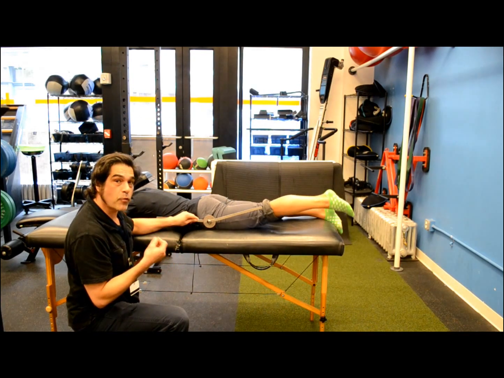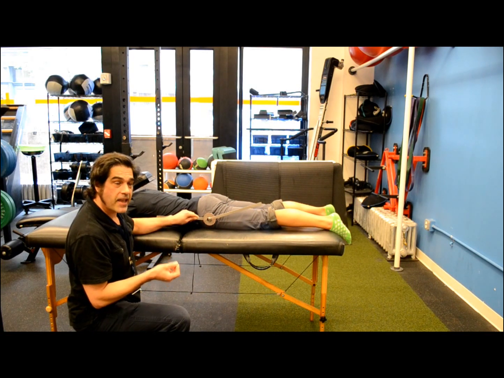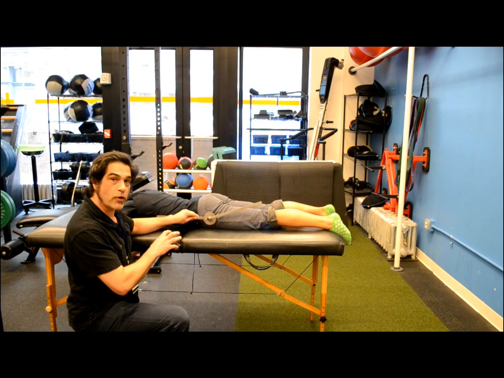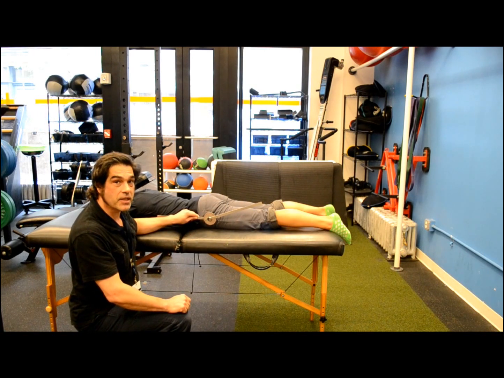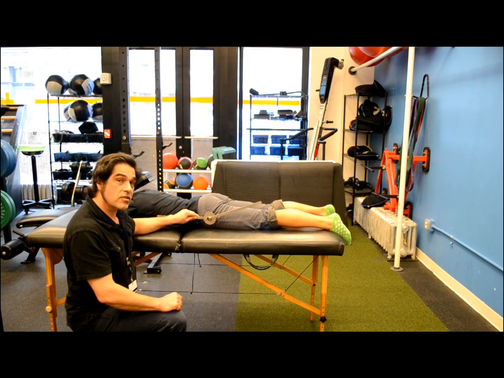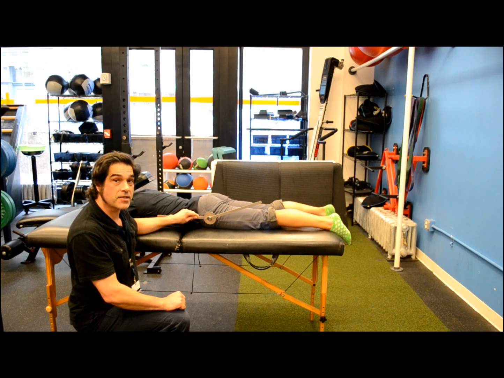So there are lots of different ways to measure flexibility, and this allows us to better interpret what we see when we do something like the SEBT. Next, we'll go on to strength tests.